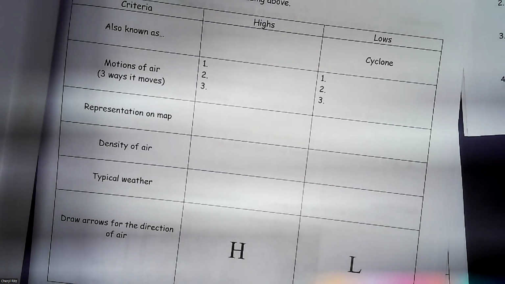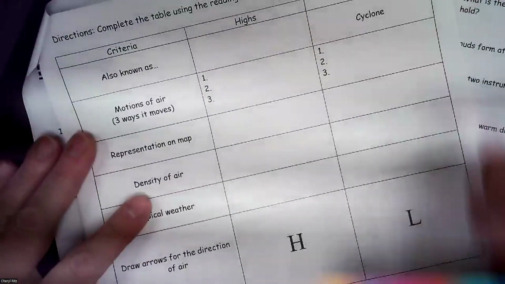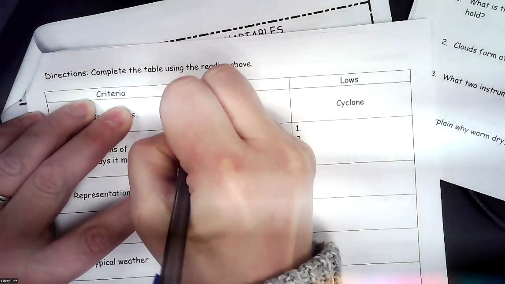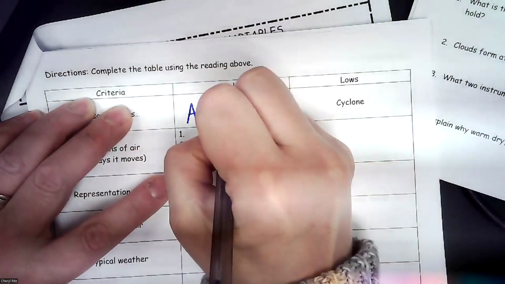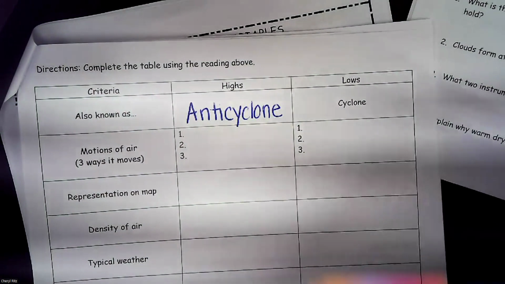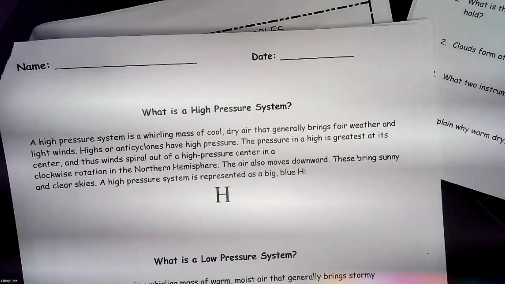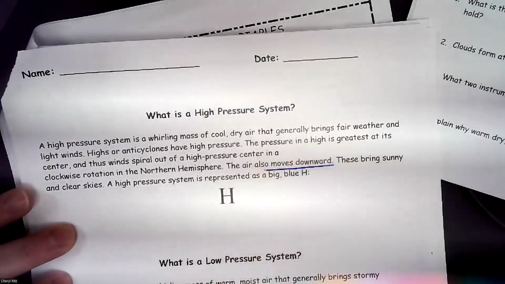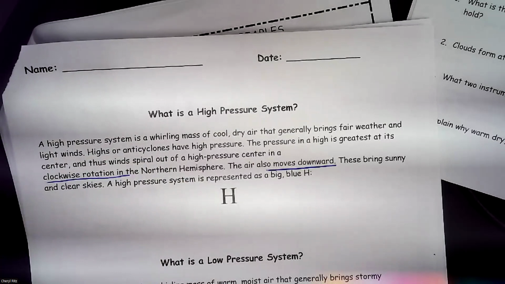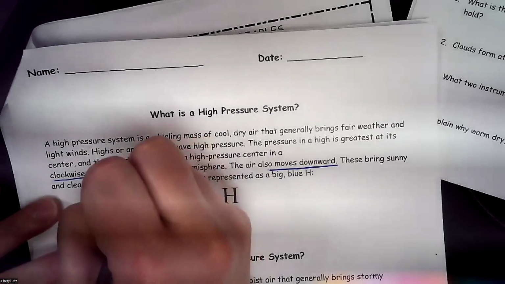All right, do we find all those answers? What did you say a high pressure is also known as? That is an anticyclone. And which way does the air move in a high pressure system? What did it say? It does say it moves downward. That's one. It did say it moved clockwise. And did you catch the third one? With spirals, which way? Out.